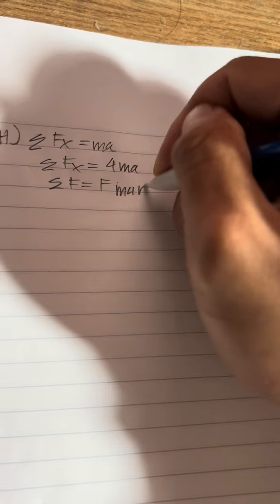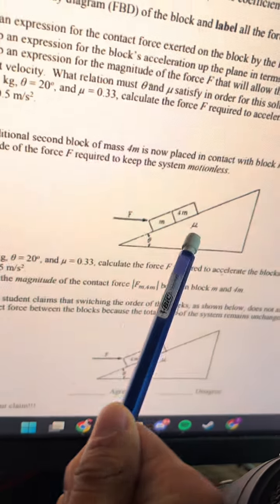And then the net force for here would be F of m4m minus 4mg sine, which is the parallel component from this part, and then minus the friction, which is mu 4mg cosine theta.